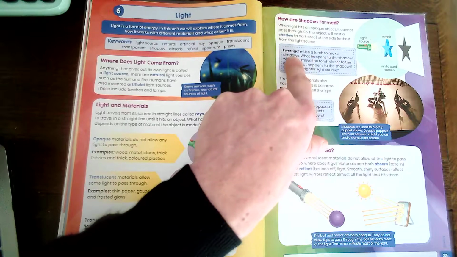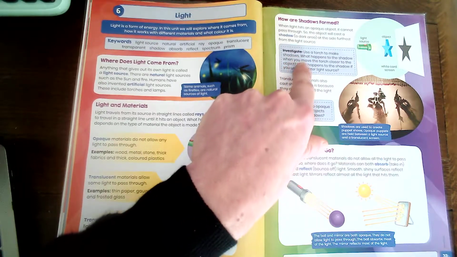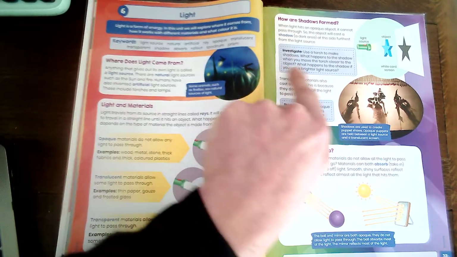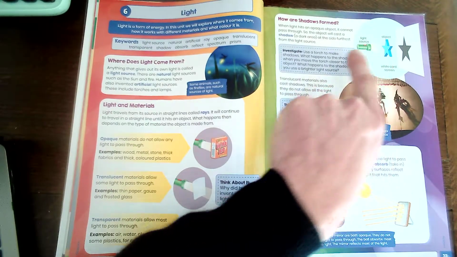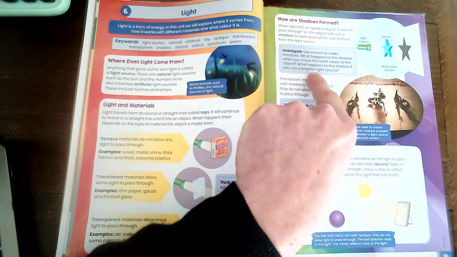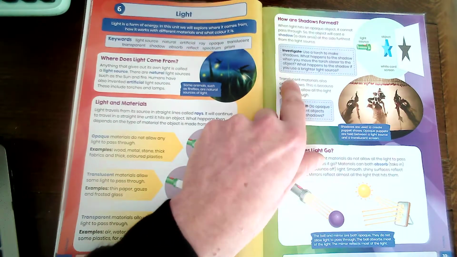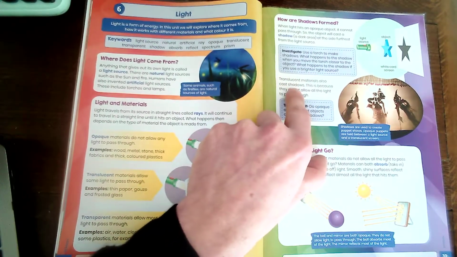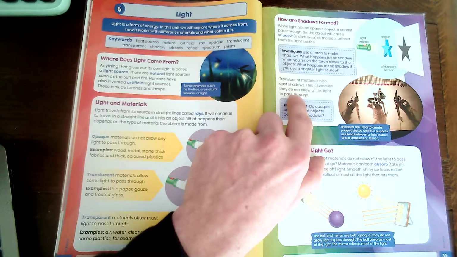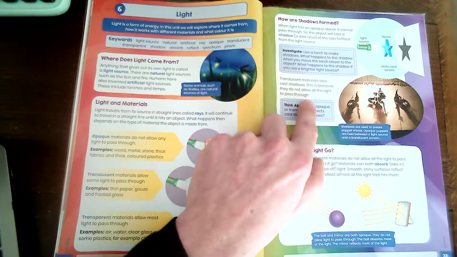So use a torch to make shadows. What happens to the shadow when you move the torch closer to the object? So moving it this way. What happens to the shadow if you use a brighter light source? So increase your light source, and what happens? Translucent materials also cast shadows. This is because they do not allow all of the light to pass through.